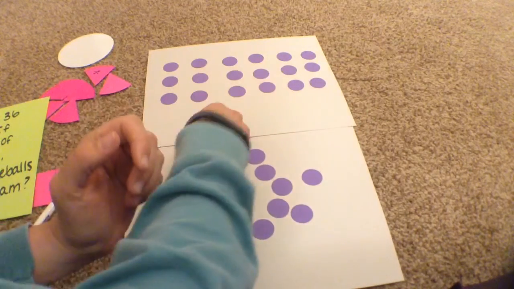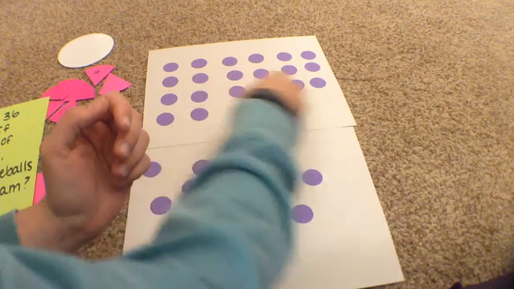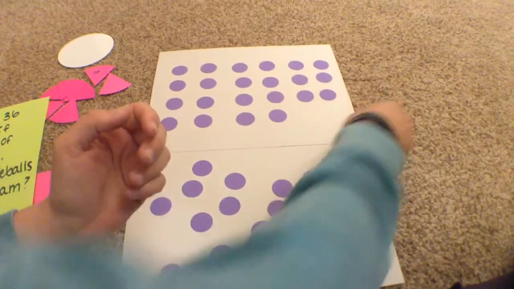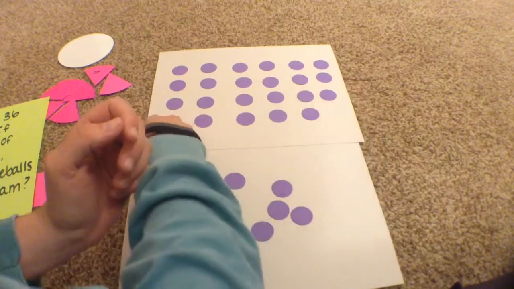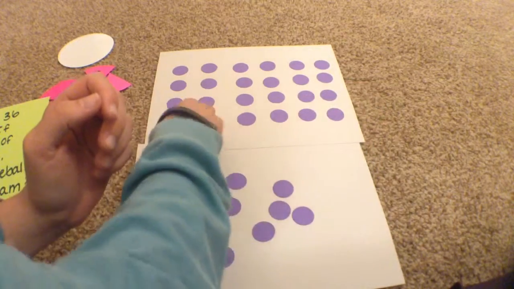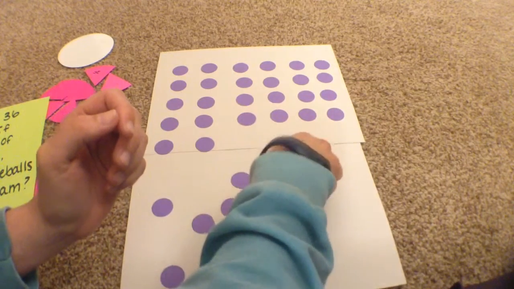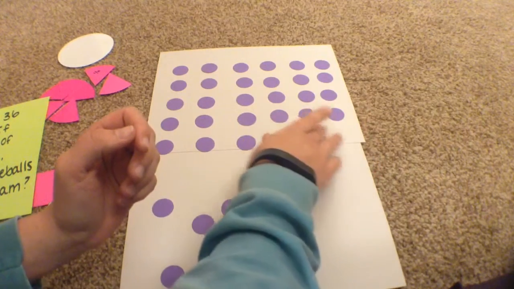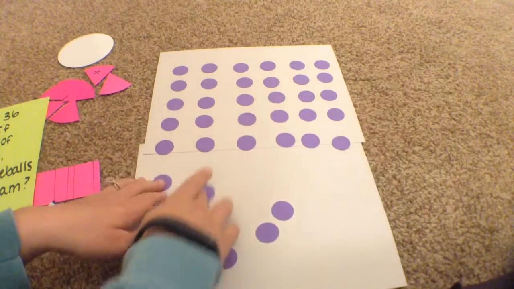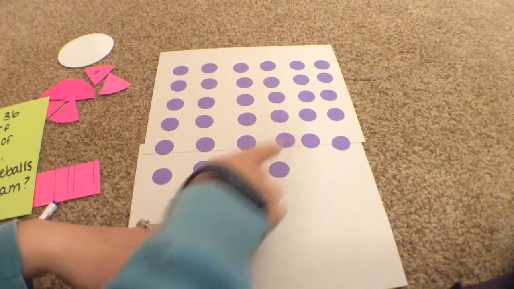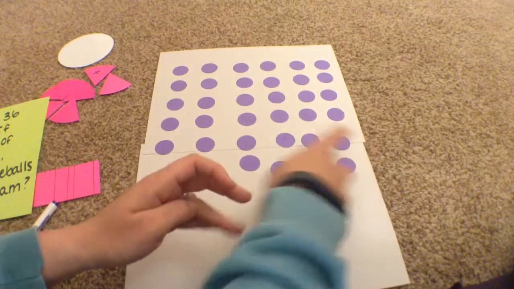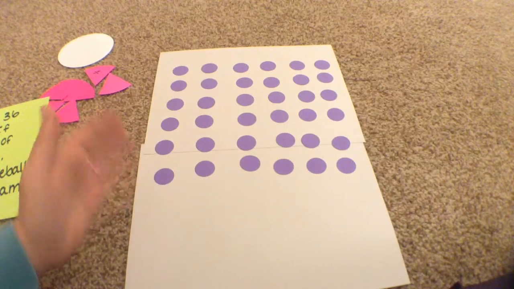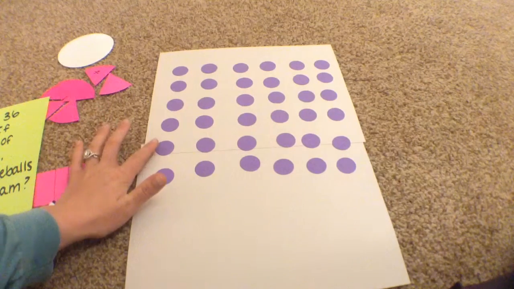Okay, we have 18, 19, 20, 21, 22, 23, 24, 25, 26, 27, 28, 29, 30, 31, 32, 33, 34, 35, and 36. So we can see that we have 6 groups of 6, it just turns out.